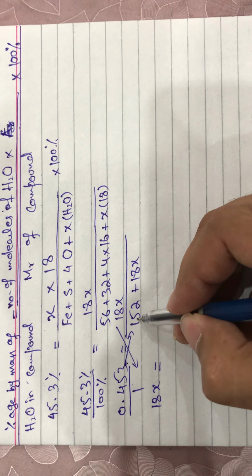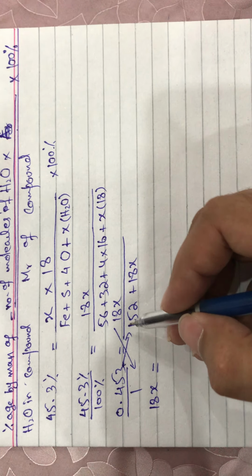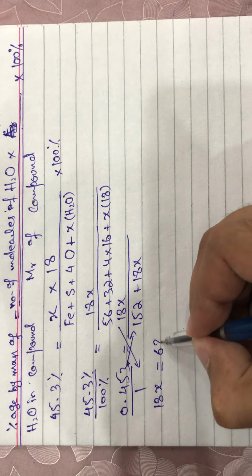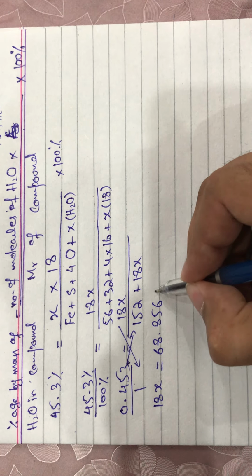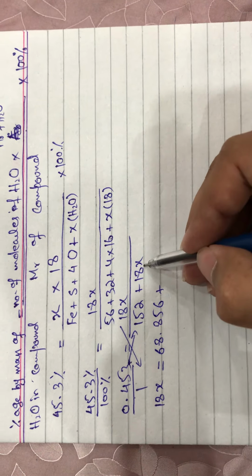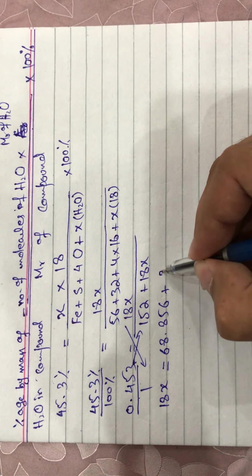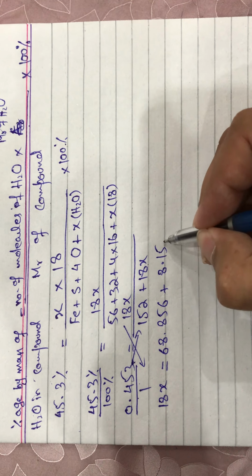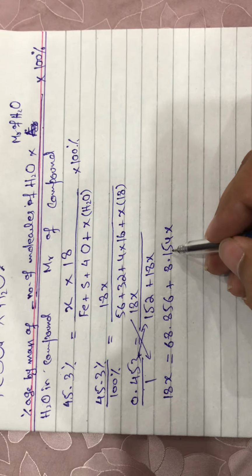After multiplying 0.453 with 152, we will get 68.856, so 68.856 plus 0.453 multiplied by 18x, and you will get 8.154x.